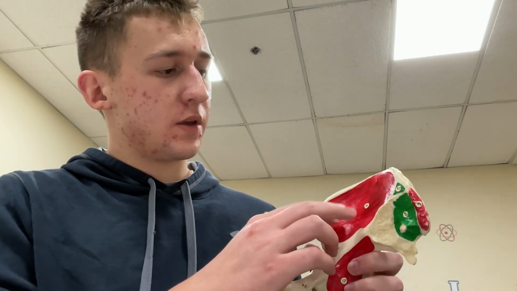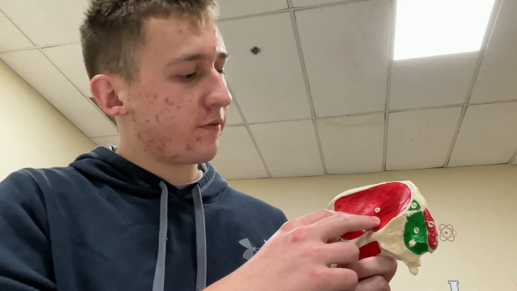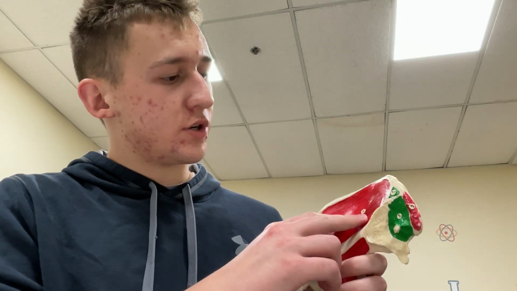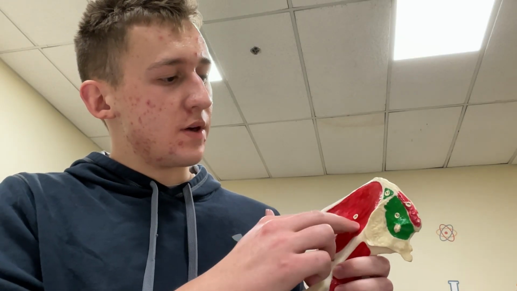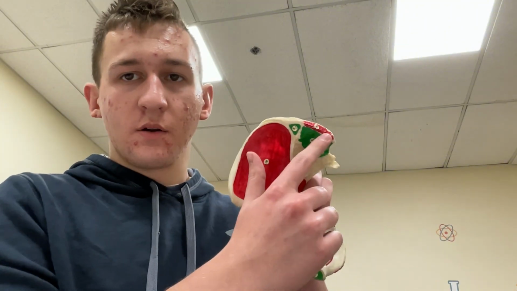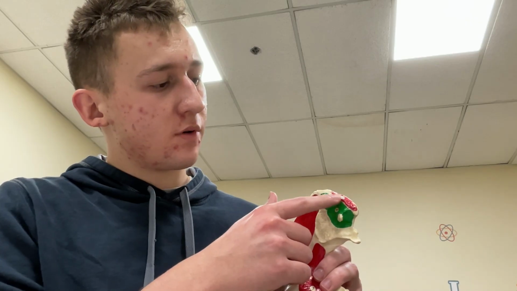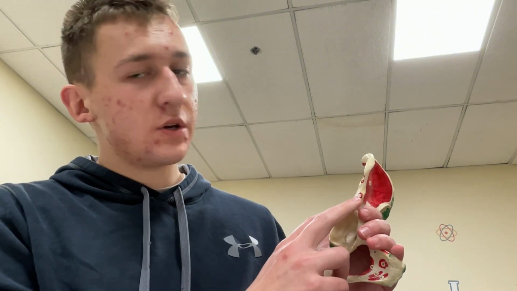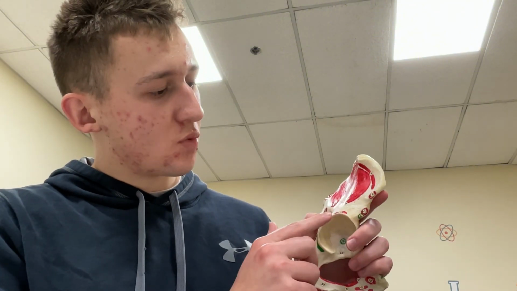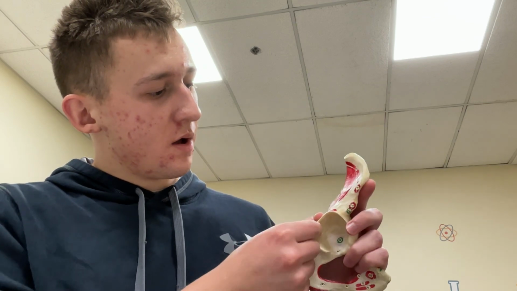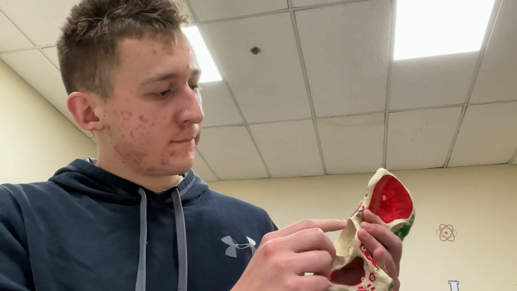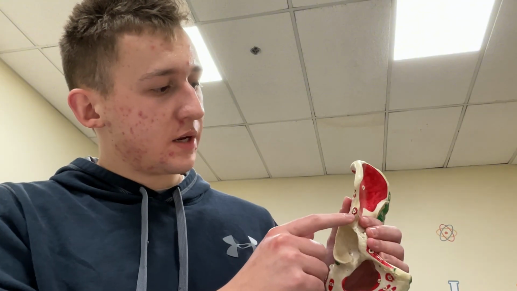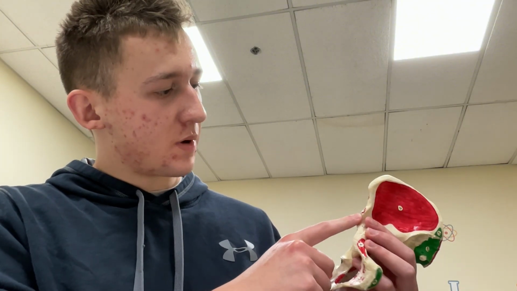Flipping around here in this iliac fossa, we have the origin for the iliacus. Right here on this medial portion of the iliac crest, we have the origin for the erector spinae. Looking laterally now, we have the two origins for the rectus femoris, one on this superior lip of the acetabulum, and another one on the anterior inferior iliac spine.